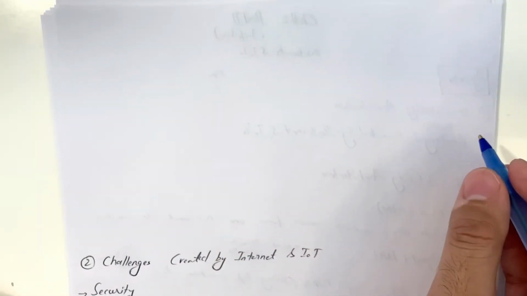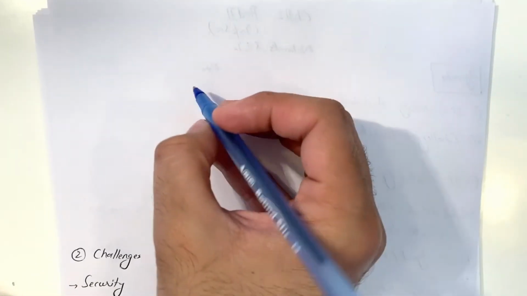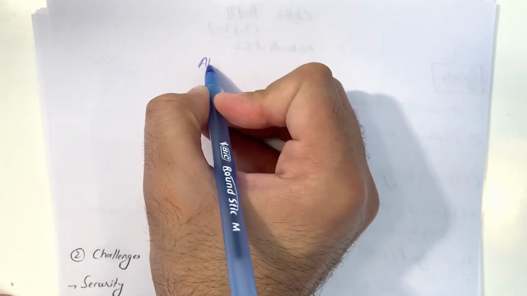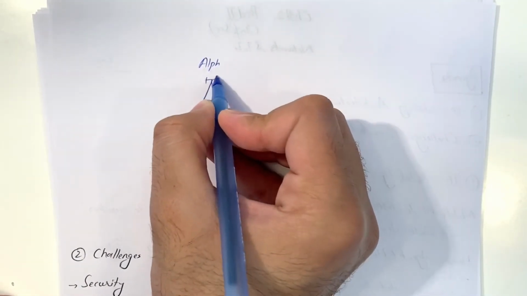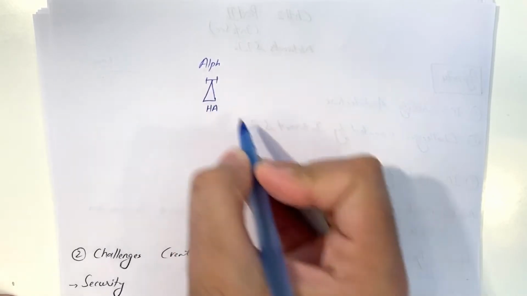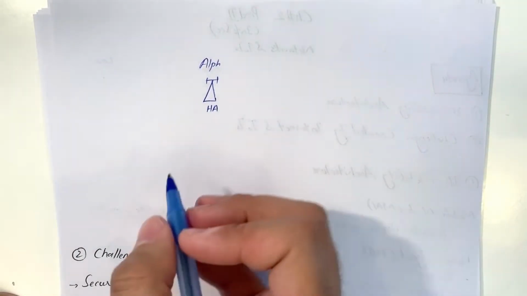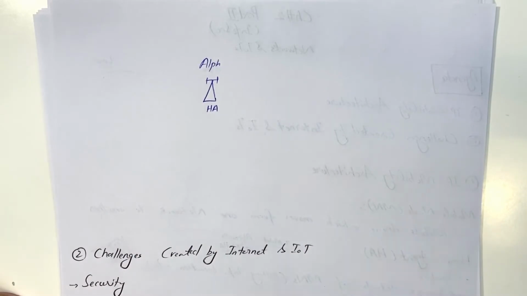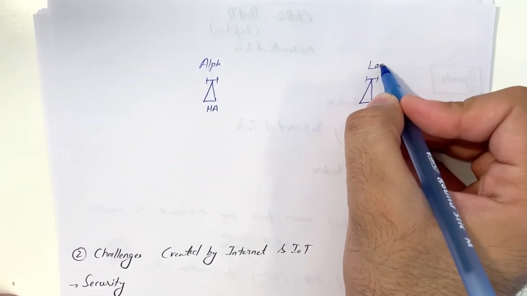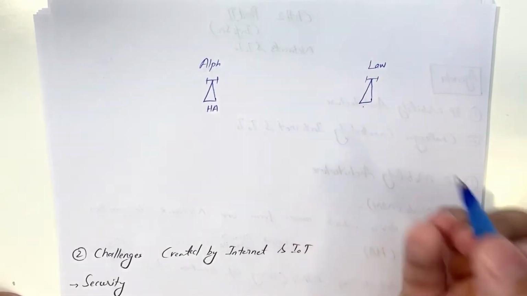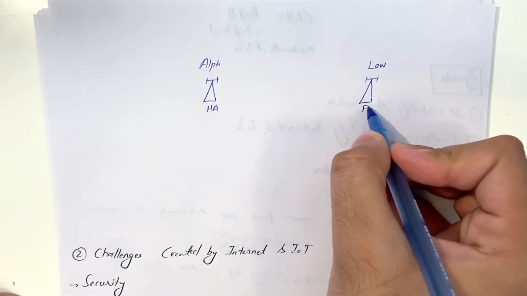So let's take the same example. Let's say you live at Alpharetta. That's basically your home agent, your router at Alpharetta, where you purchase your connection and all that stuff. But let's say you work at Lawrenceville. Again, there will be a router, and for you, that router will be a foreign agent.